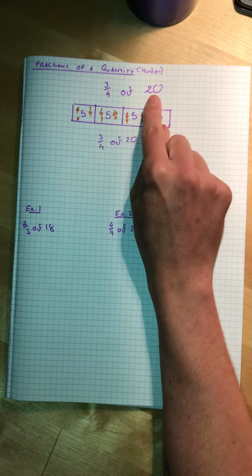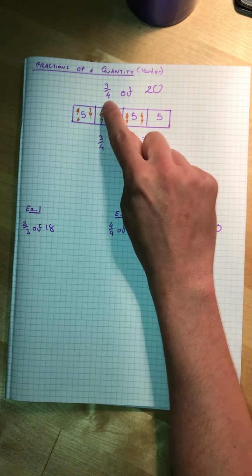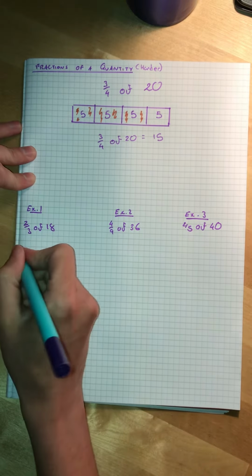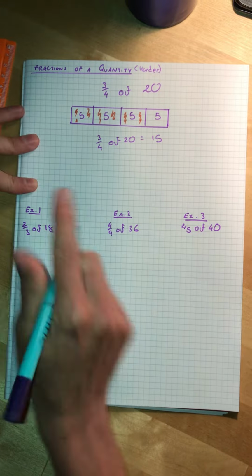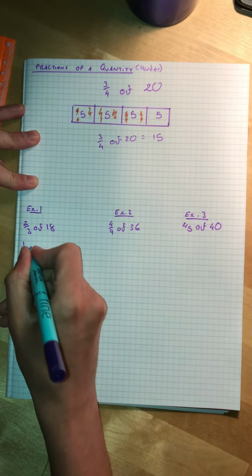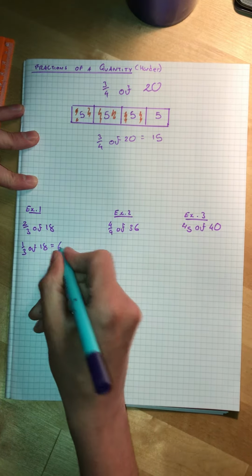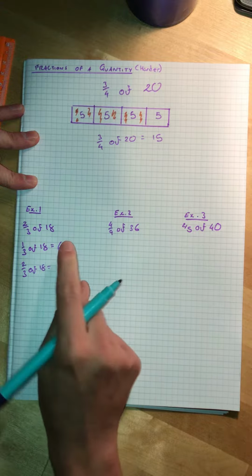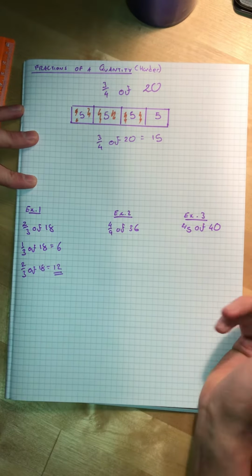So we look at this here, we can do 20 divided by 4, which will give us a 5, and then we times it by the 3. Okay, so let's do a few examples of that. 2/3 of 18, let's firstly find 1/3. 18 divided by 3 is 6, and then 2/3 of 18 will be 6 times 2, which is 12.